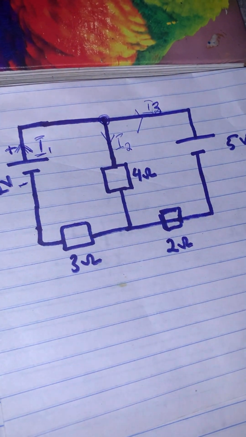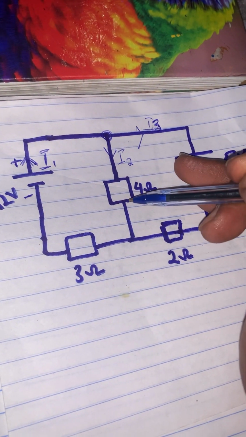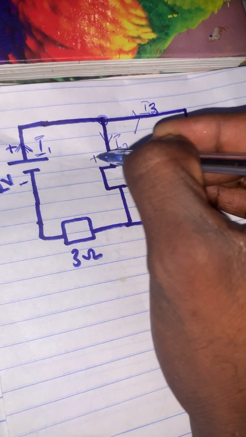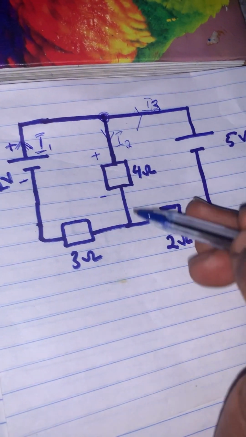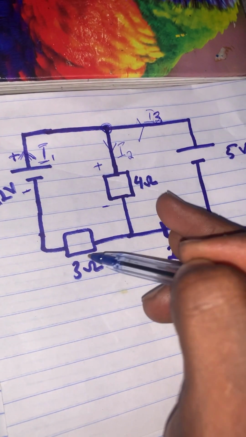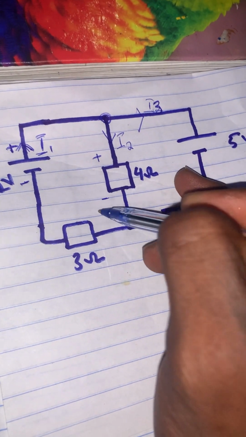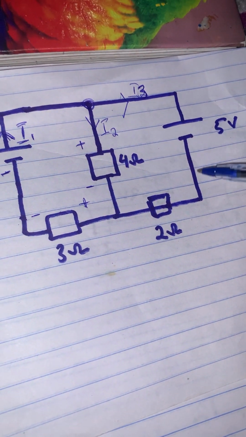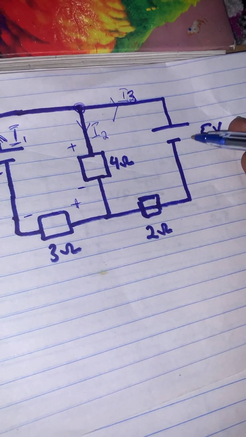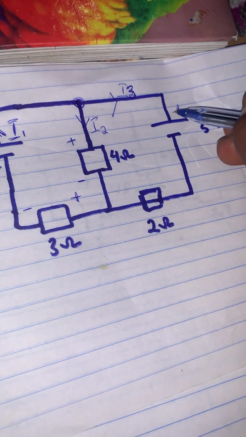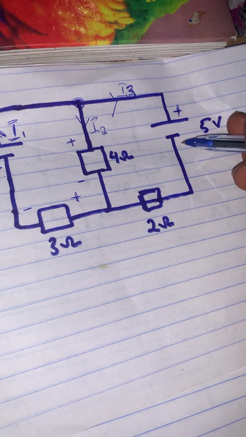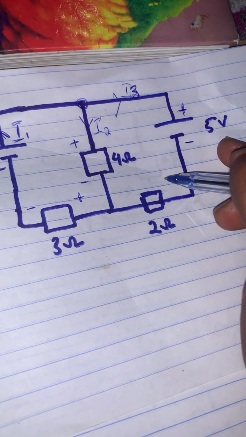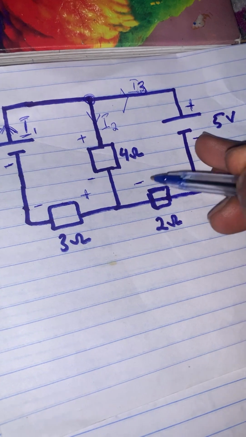Now when I2 goes in this direction, to enter into the 4 ohm resistor, it will start from positive to negative. And when current is flowing like this to enter into this resistor, it will start from positive to negative also. And when I3 keeps moving, here we come across a battery. This long terminal we assign positive and this negative. And when I3 keeps moving, here is another resistor. It will start from positive to negative.